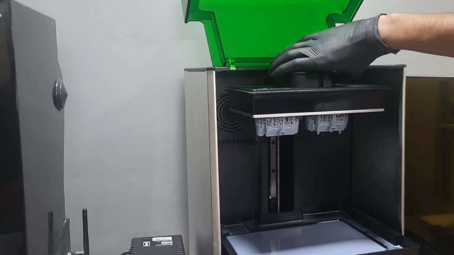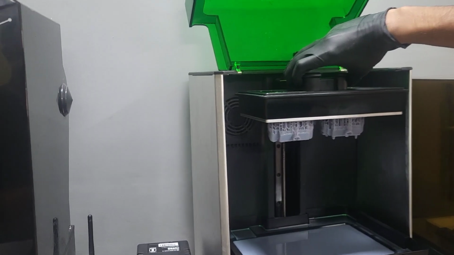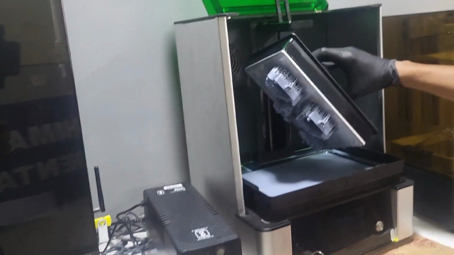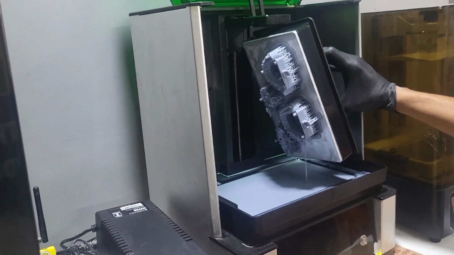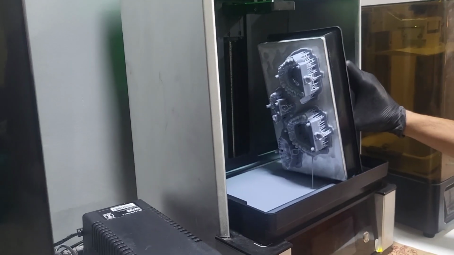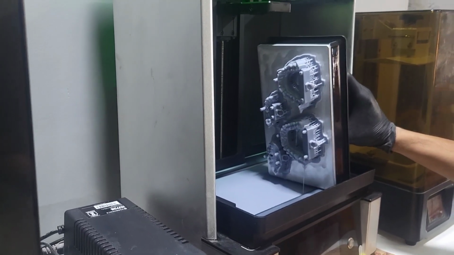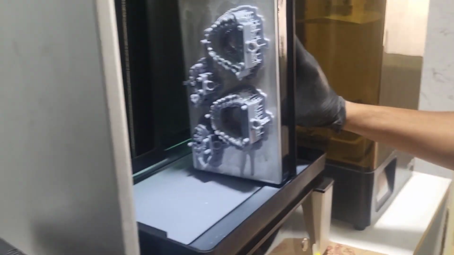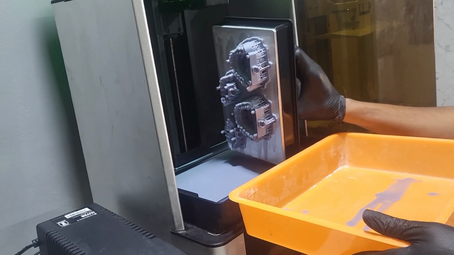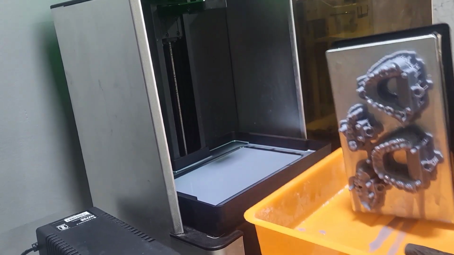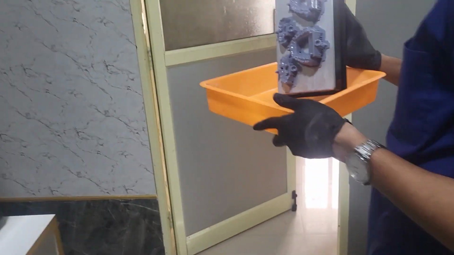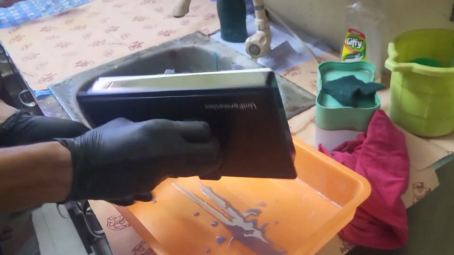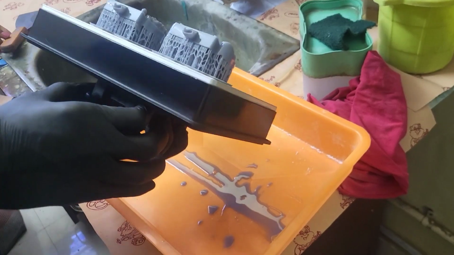And you can see the doctor is removing the platform from the printing machine, and you can see the models are still wet. You need to dry them for a few minutes as I showed earlier. We need to place them into the plastic tray, wait a few minutes for drying, and then carry on to the next step, removing the printed models from the platform.